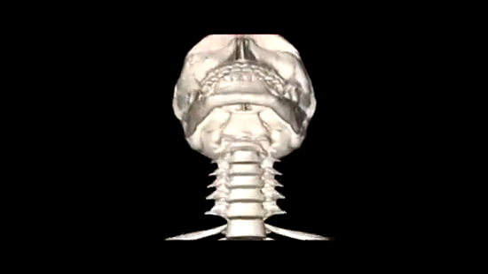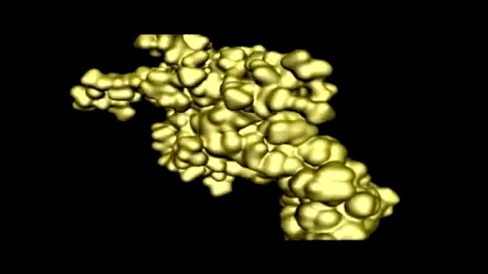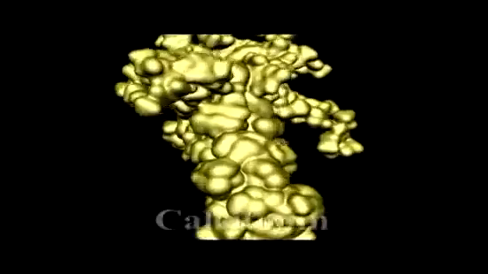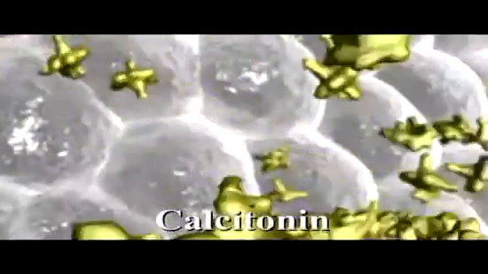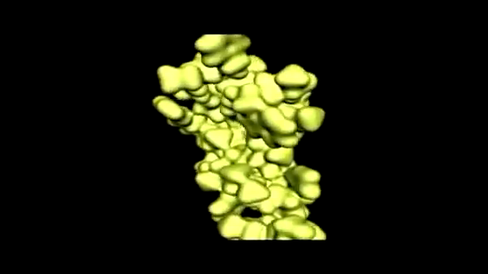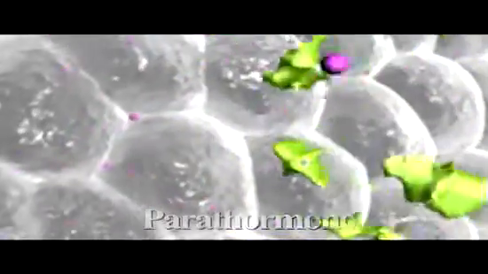The continuous turnover of bone also allows the body to maintain constant levels of calcium in the blood. Calcium from bones is retained in the blood if blood calcium drops, but returned to bone if blood calcium levels are adequate or high. This process is regulated by two hormones: calcitonin, which causes the bones to retain calcium, and parathormone, which causes bones to release calcium into the blood.